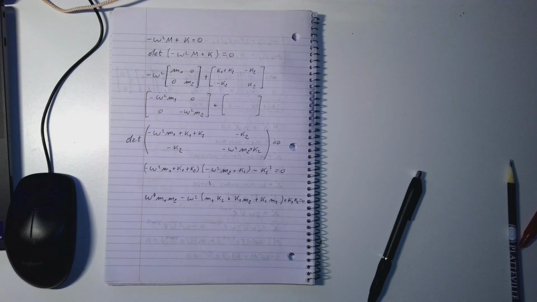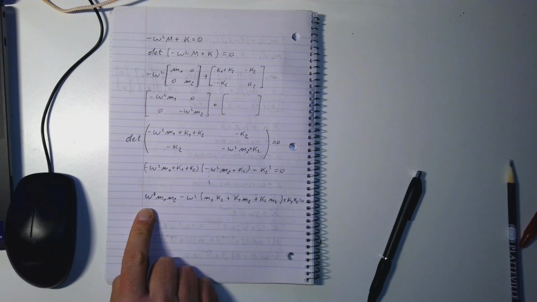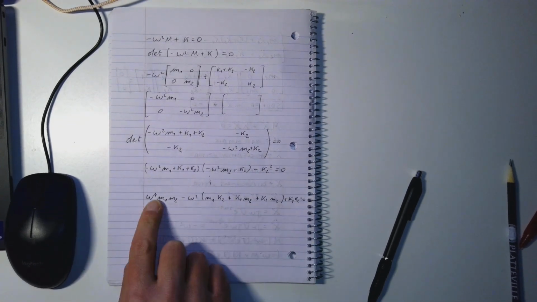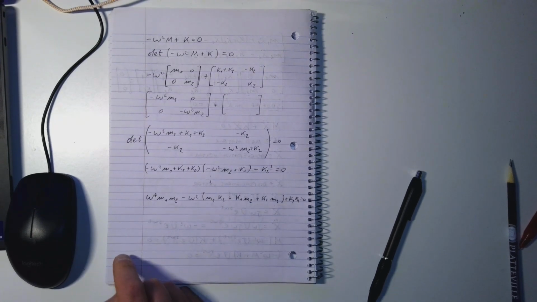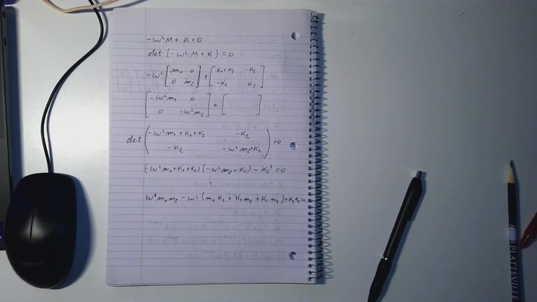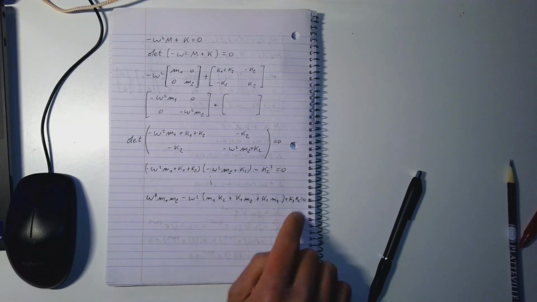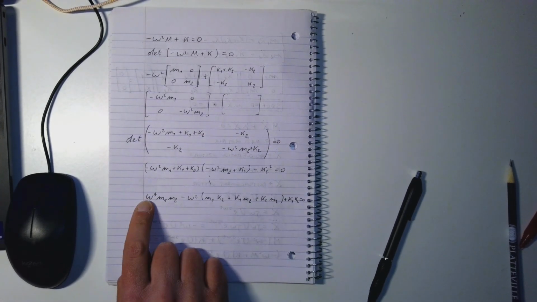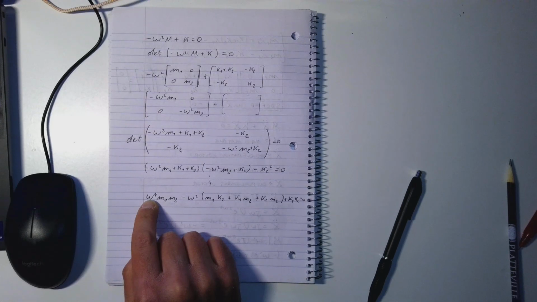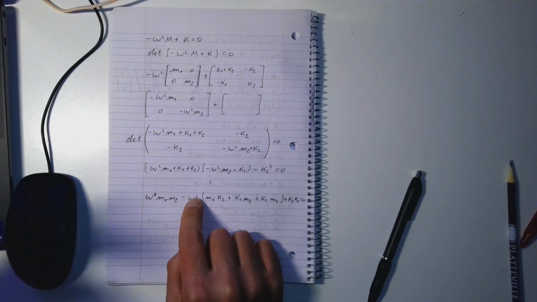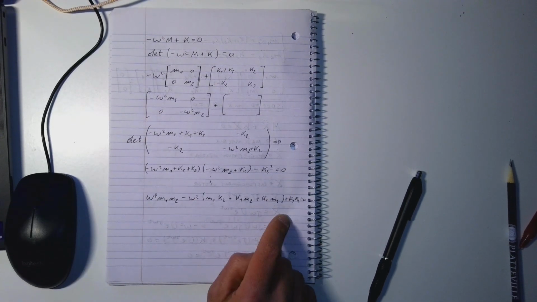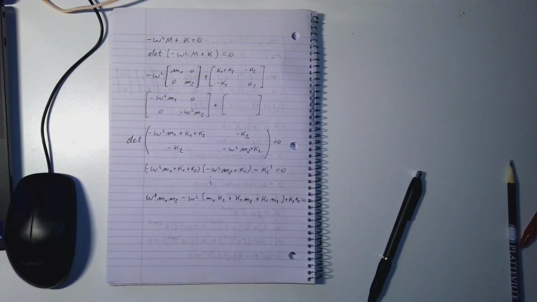Yeah. So the question is, are we supposed to have 2 natural frequencies? Yes, we are. If we look at this equation here, this is a 4th order equation, which means that from here we will obtain 4 solutions. However, since it is like a quadratic equation where we have omega to the power of 4 and here omega to the power of 2, basically what we will obtain are 2 couples of solutions.